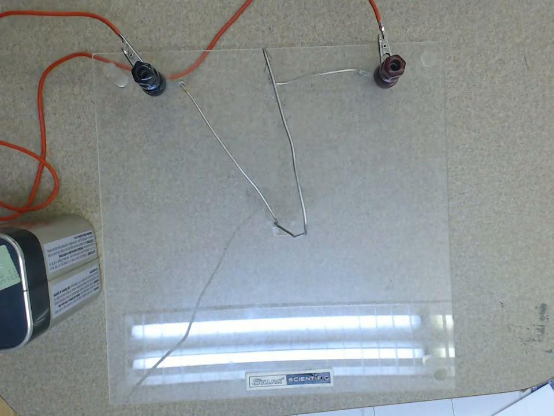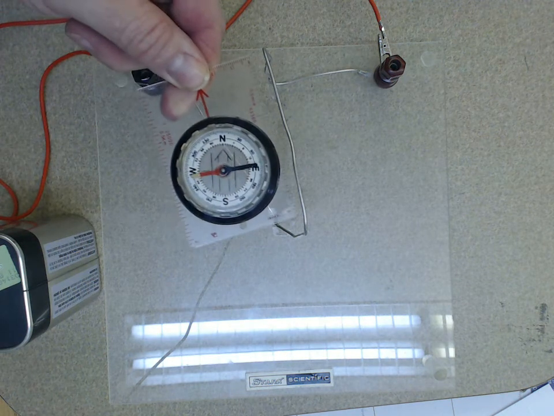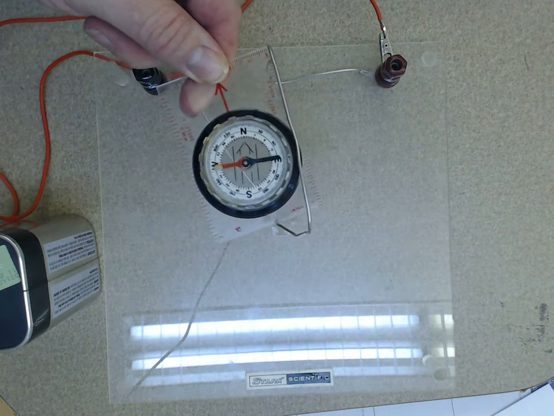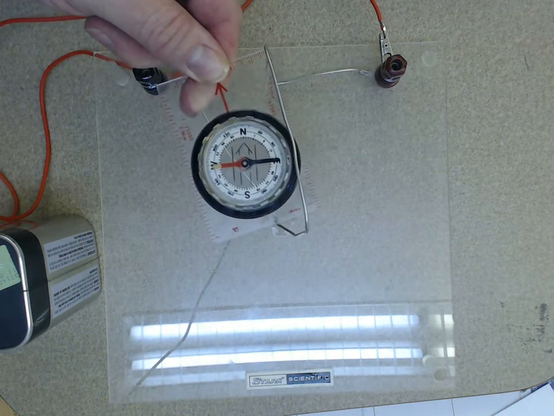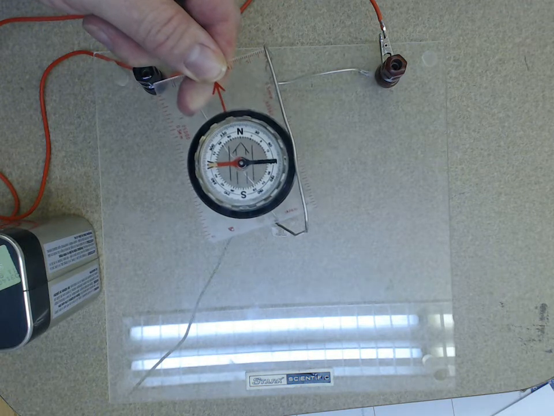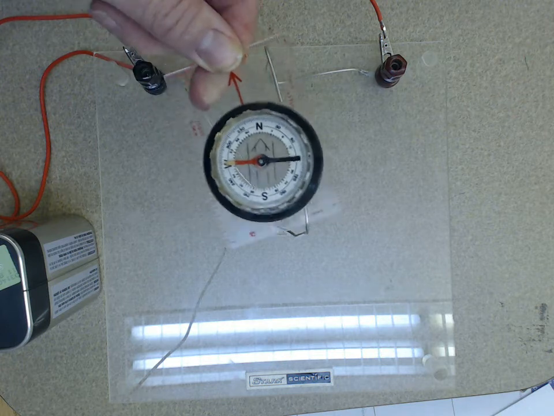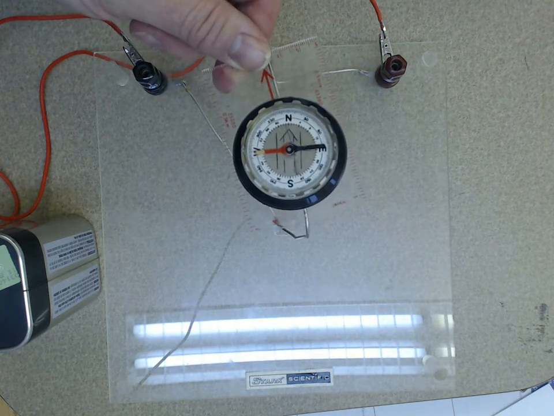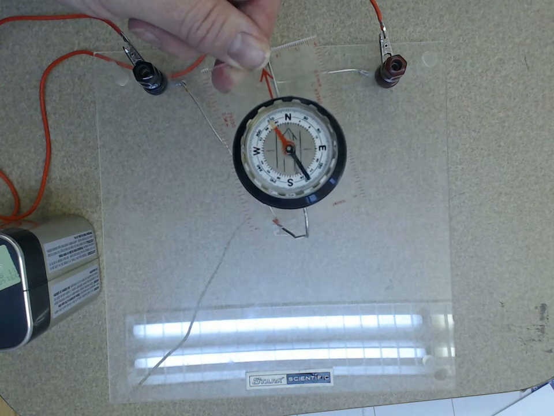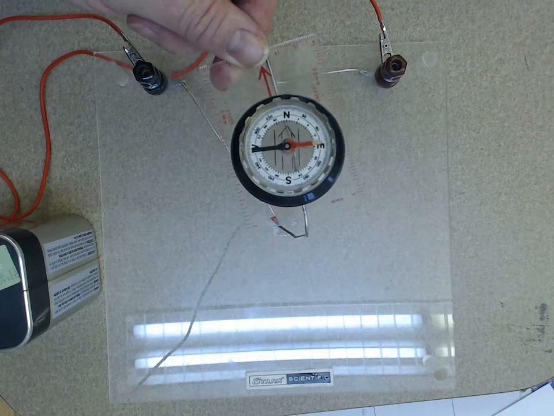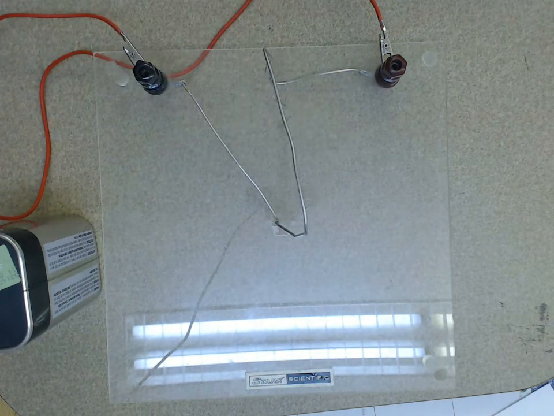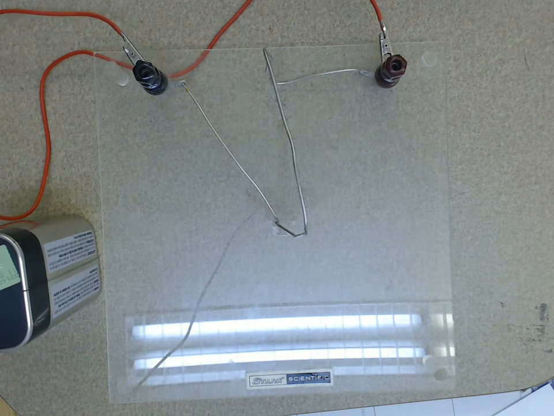If I put this on the other side of the wire, okay, so this would mean that the magnetic field is going down. Okay, slight deflection, but nothing much happens. But if I put it on top of the wire, deflects it right around. Okay, so that's the magnetic field about a current carrying wire.